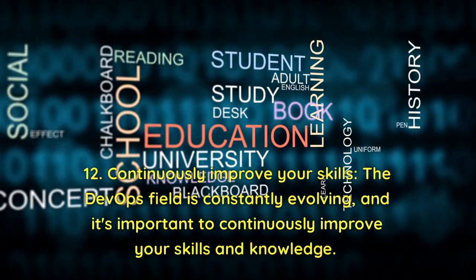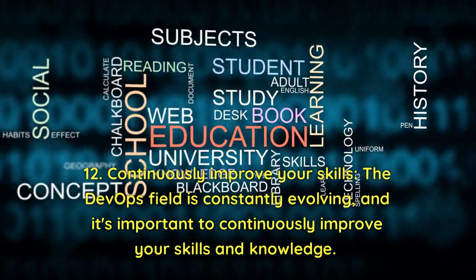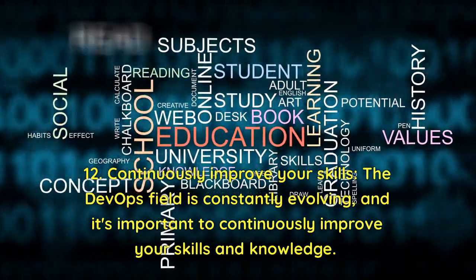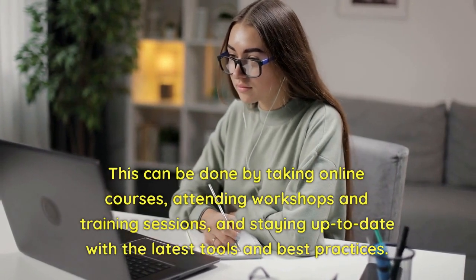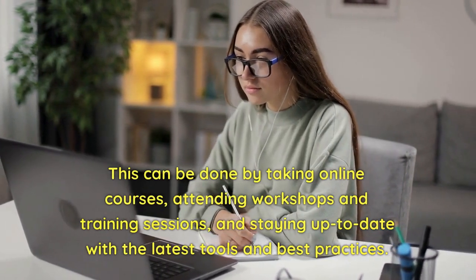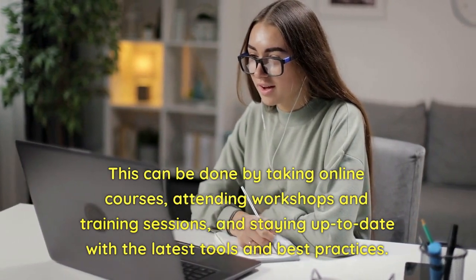12. Continuously improve your skills. The DevOps field is constantly evolving, and it's important to continuously improve your skills and knowledge. This can be done by taking online courses, attending workshops and training sessions, and staying up to date with the latest tools and best practices.